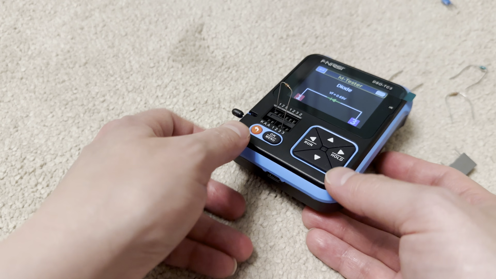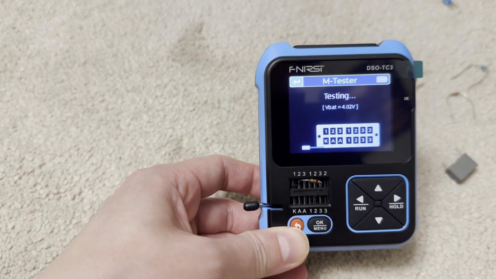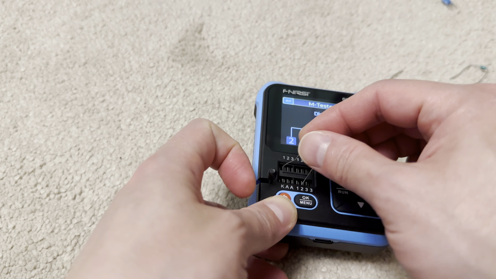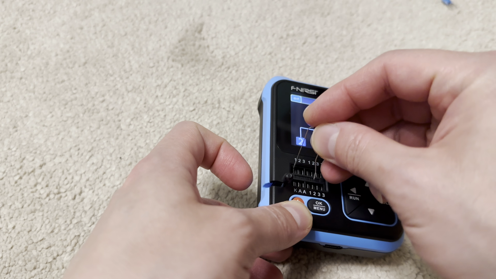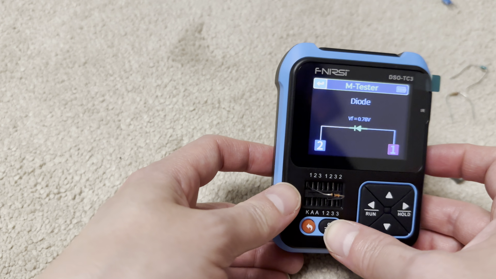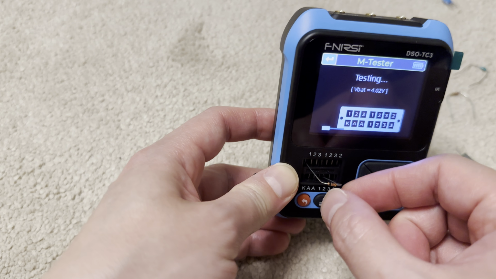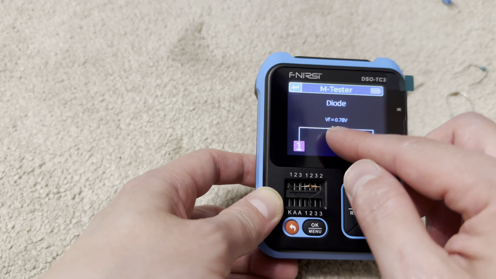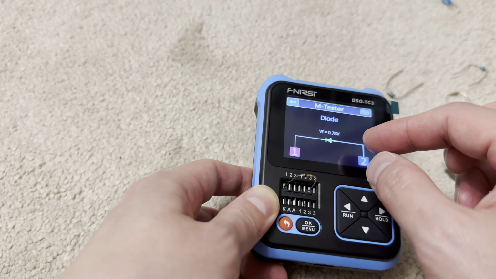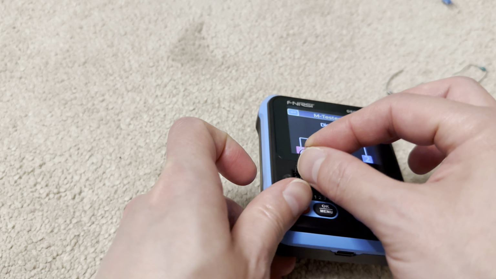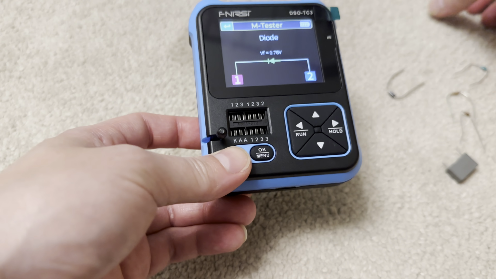Clamp it down. Oh, maybe I've got it the wrong way around. Let's flip it around. I think some diodes happen to be the wrong way around, even though the black bit is painted there. Strangely enough, it still says that negative is on the left. Don't know what's happening here. Anyway, just one last thing.